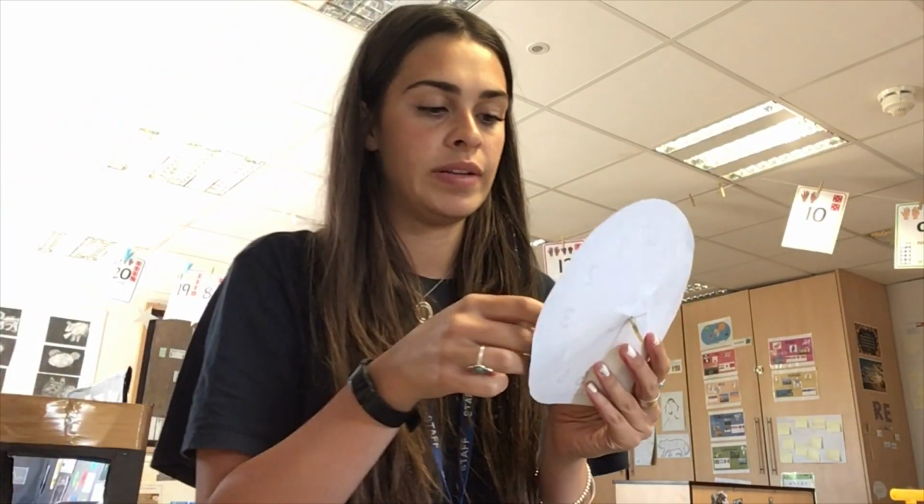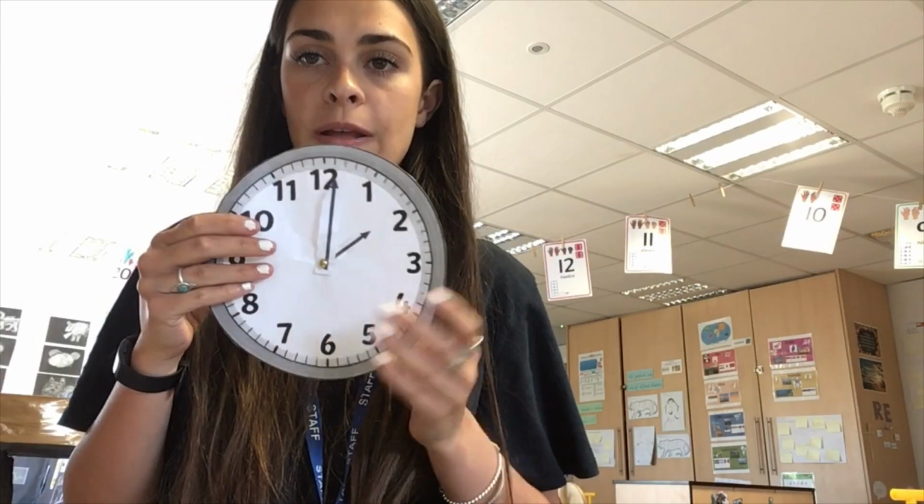So I'm going to make 1 o'clock, which means my hour hand would go at the 1 because it's 1 o'clock, and my minute hand would be at the top facing 12.